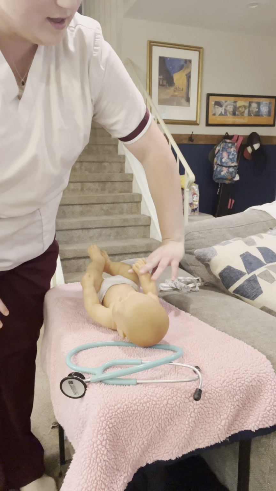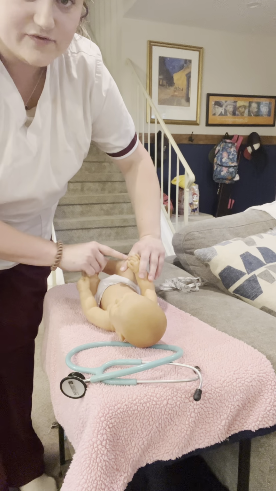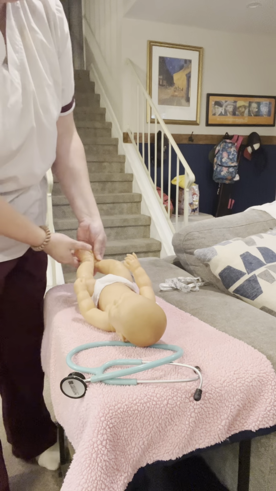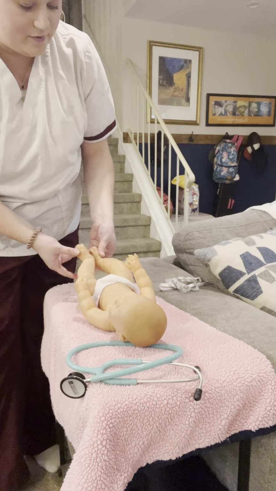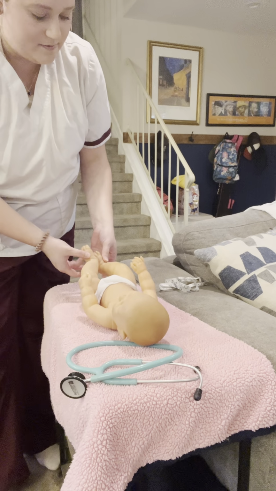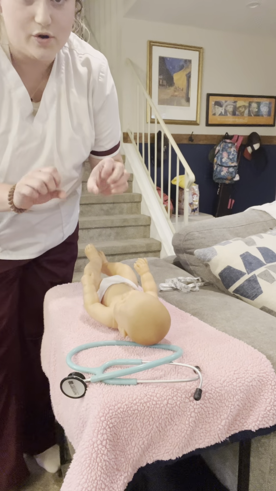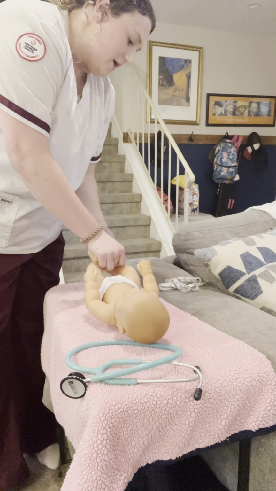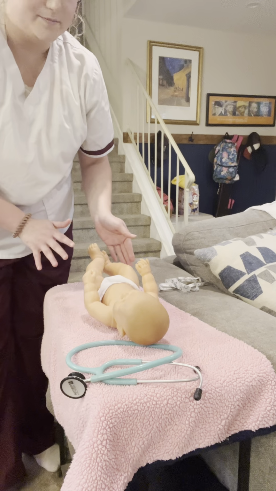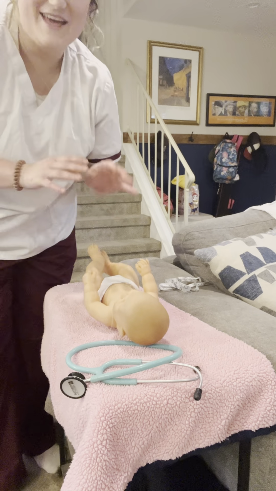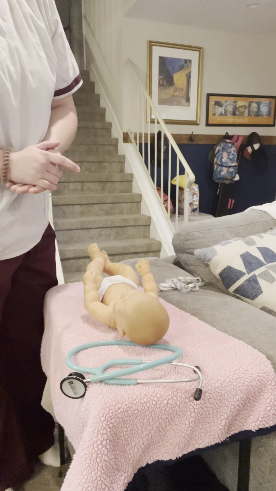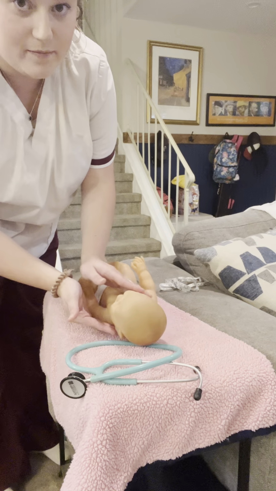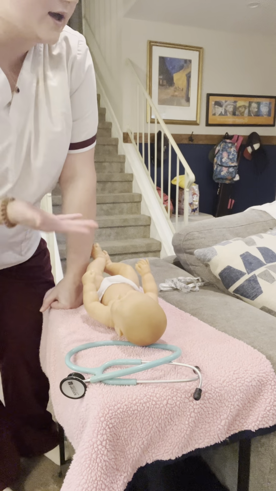And then palmar, if I grab baby's hand, it's going to curl its fingers around my finger. And then plantar, same thing for the foot. If I put my fingers up against the foot, the toes will curl around. And then I can also do Babinski on the foot. So if I move up, the toes should flare out for a positive Babinski sign is what I'm looking for. And then also I'm looking for any rooting. So if I touch the cheek, will the baby turn its head and look for the nipple to suck?